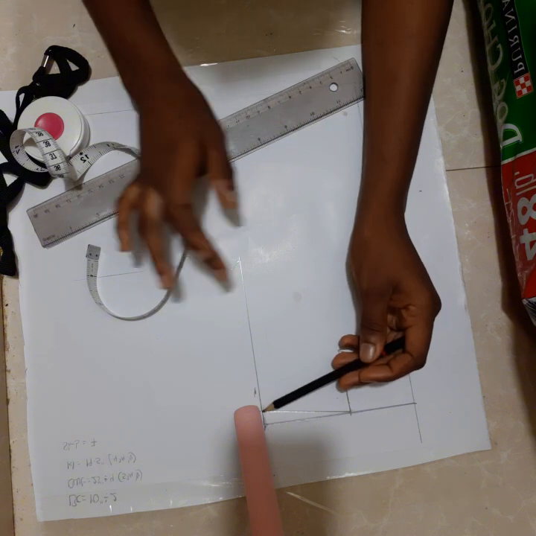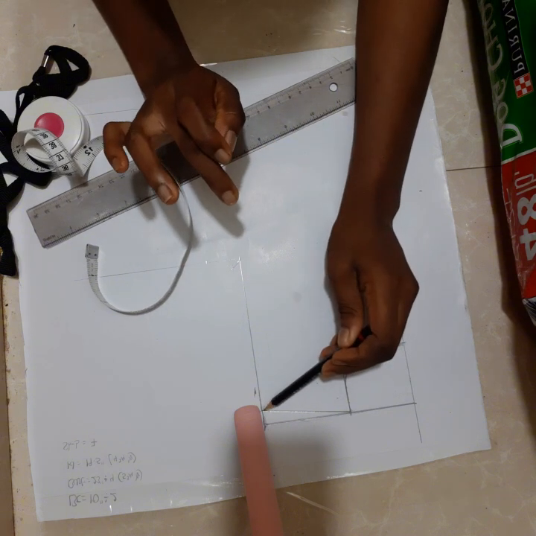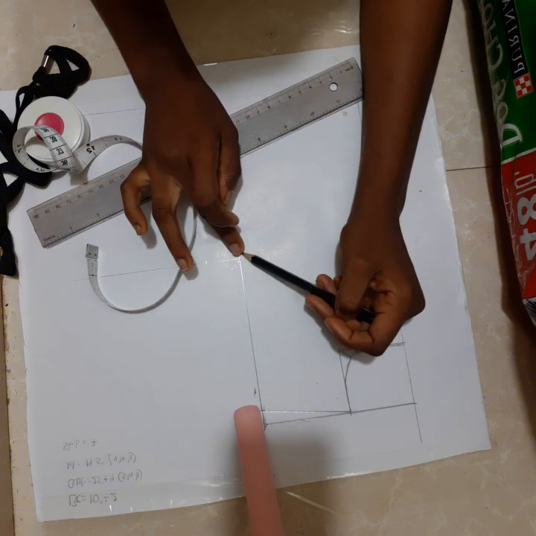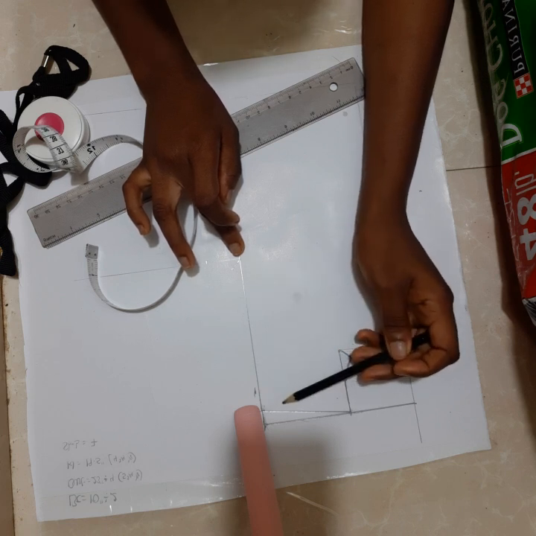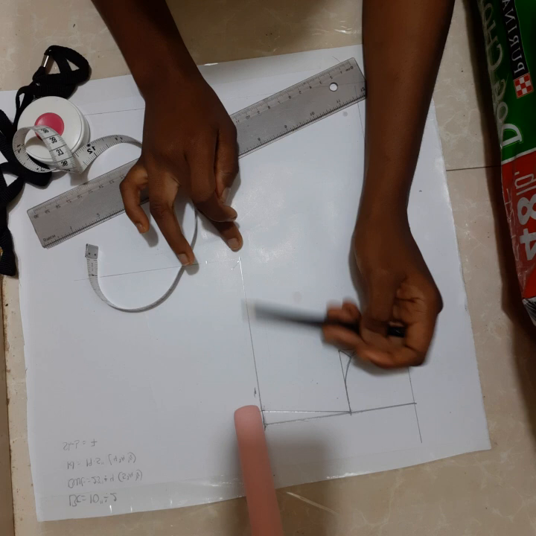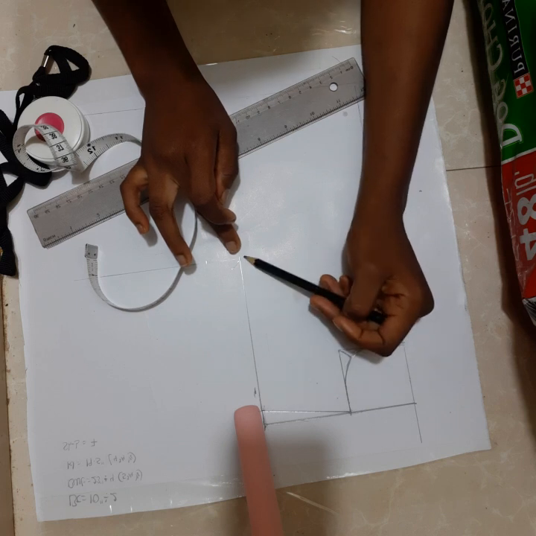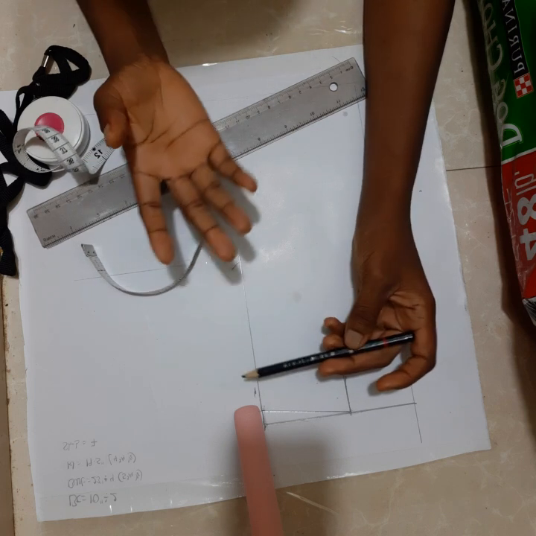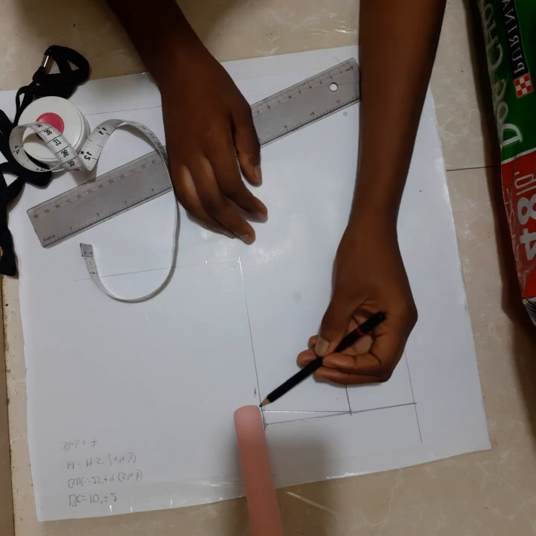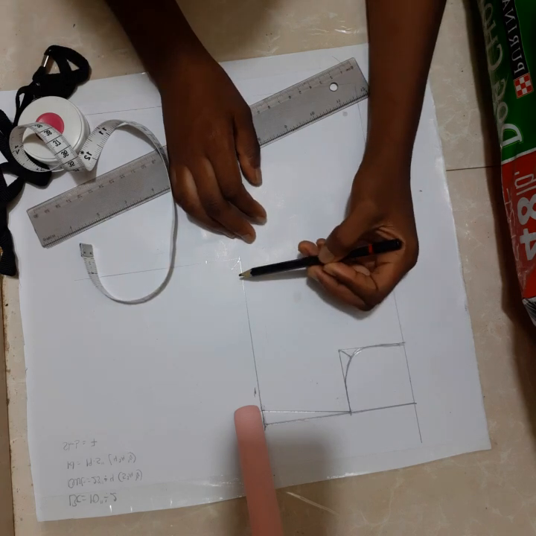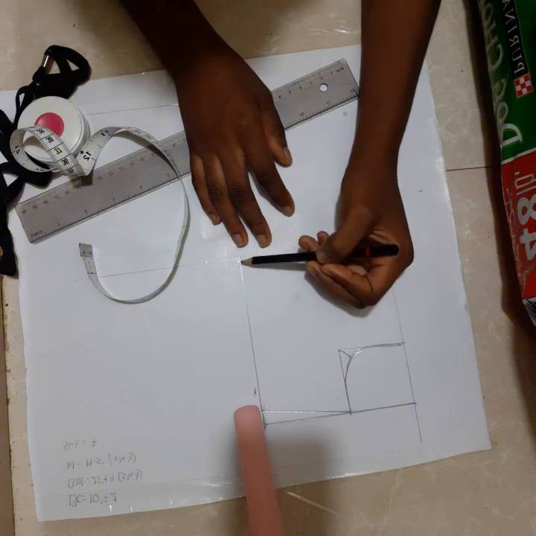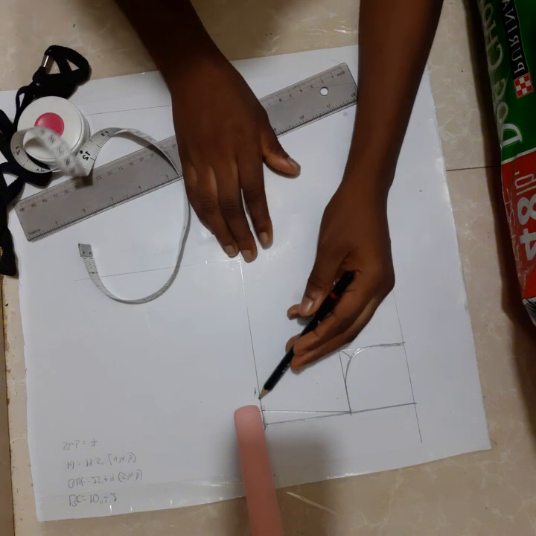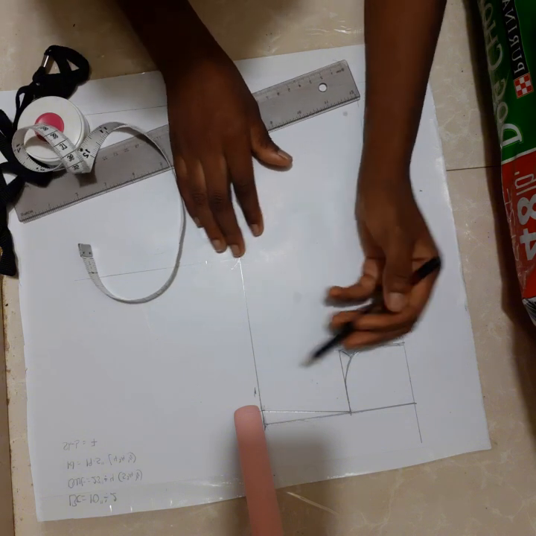From that point, I measured downward again for my armhole, which was 5 inches, and that is what I drew right here. But we know that the armhole isn't straight. It is definitely a curve. It can't be straight. So this straight line here is what is going to help us to get that particular curve.